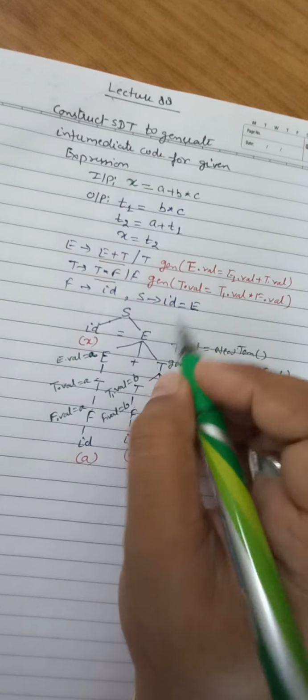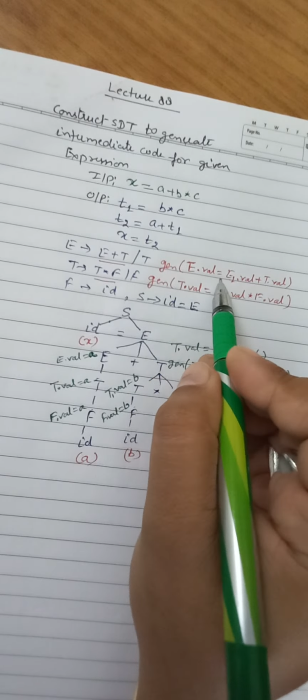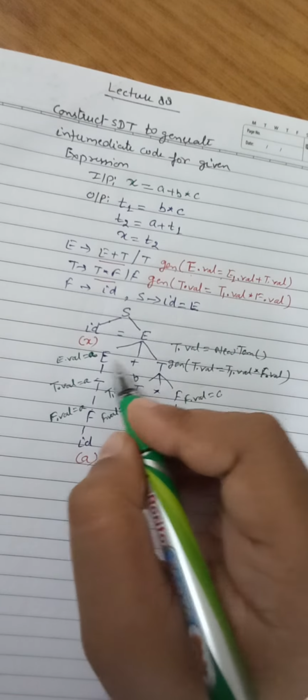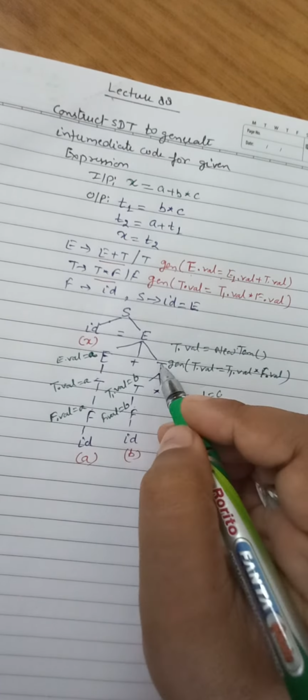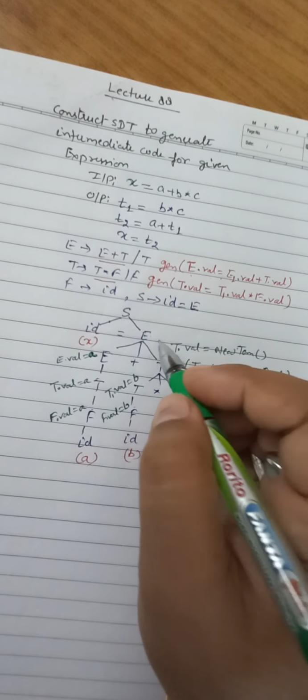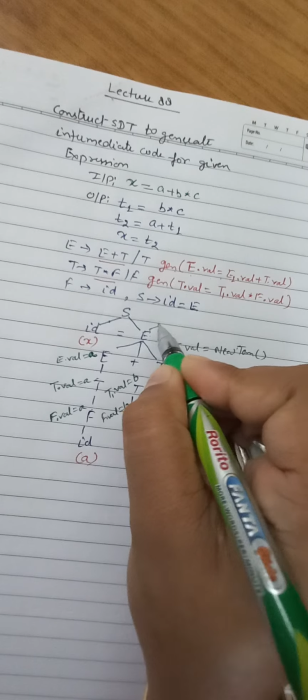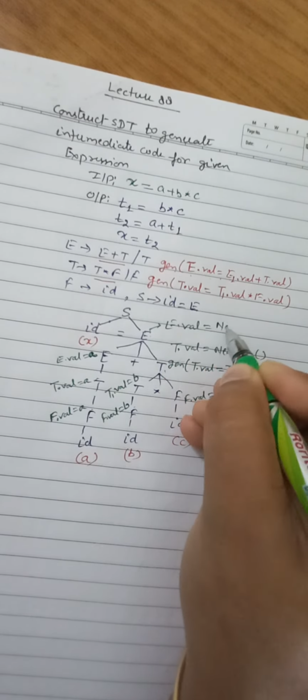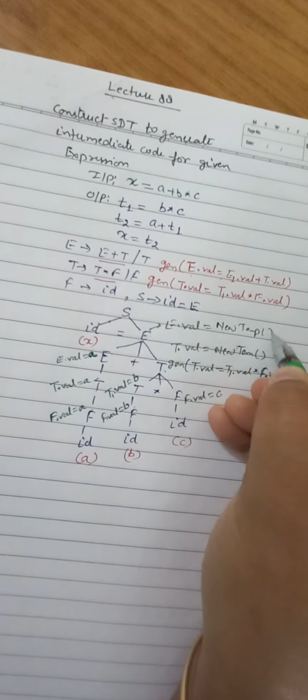So we can say this one which we have written here, generate E dot val is equal to E1 dot val plus T dot val. So now again we need to create another variable because we are storing its value, so we can say here E dot val is equal to new temp.